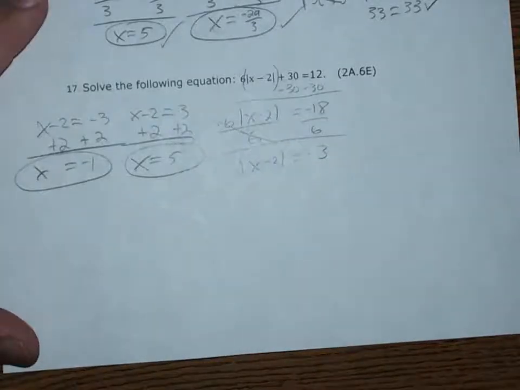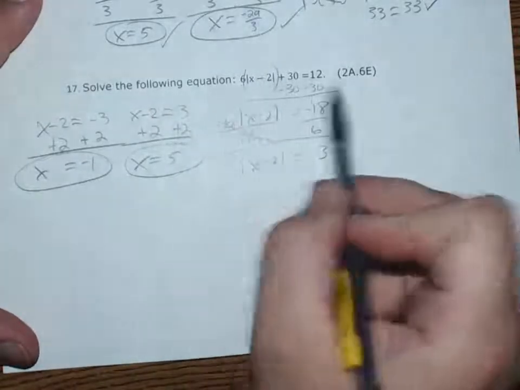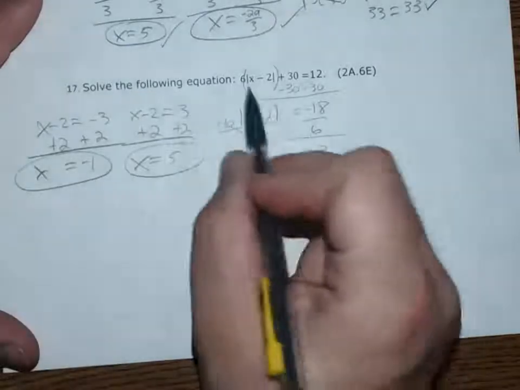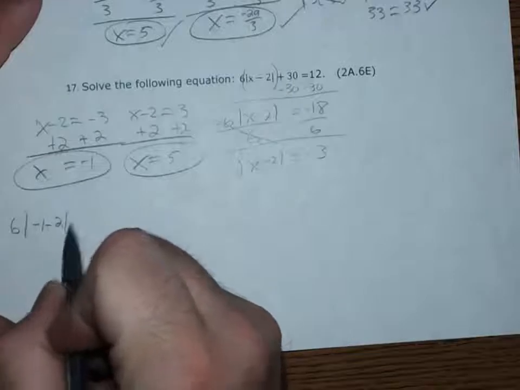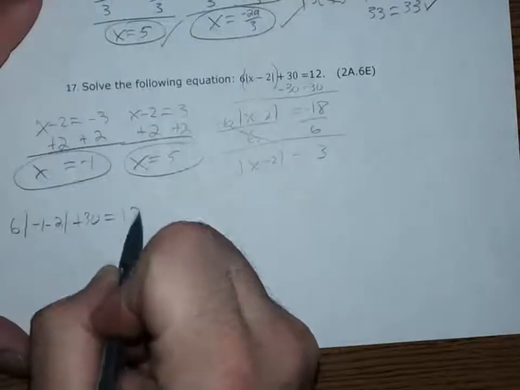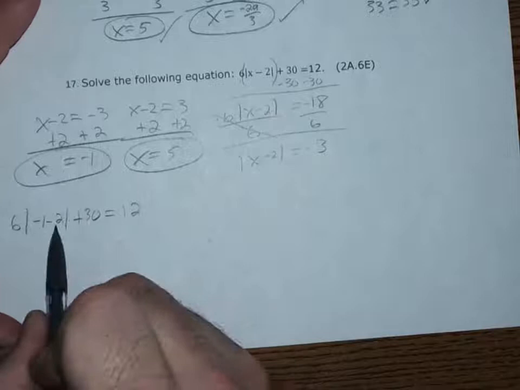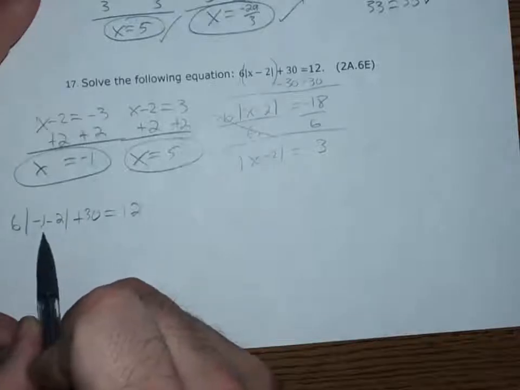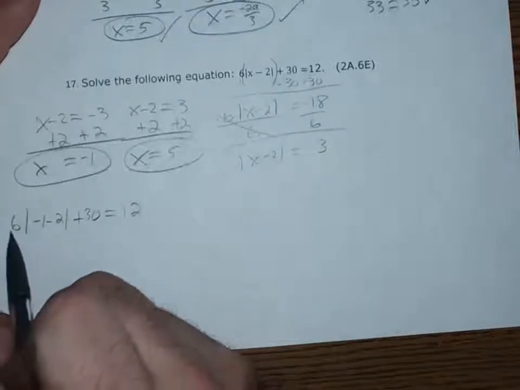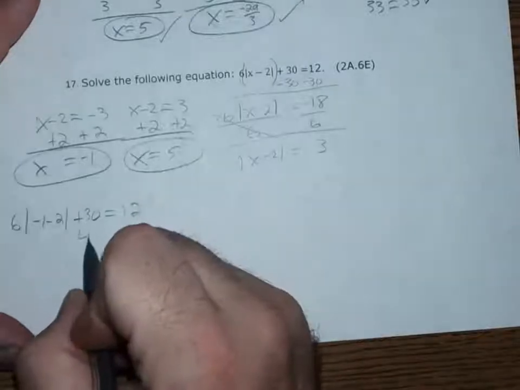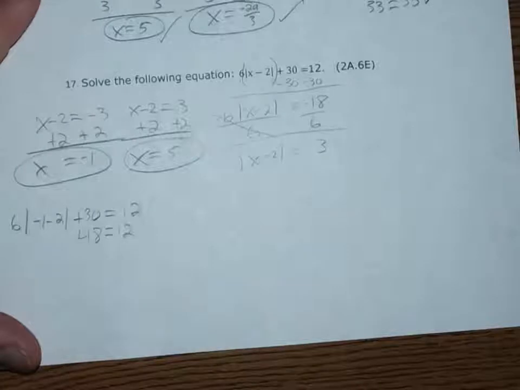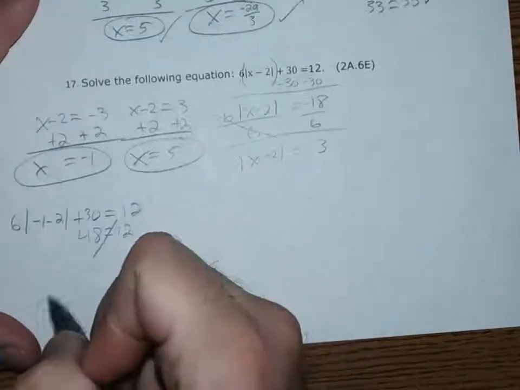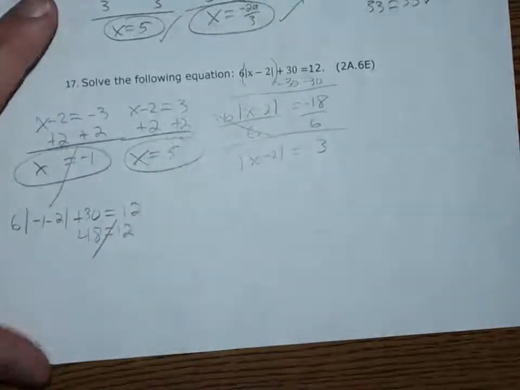Now to check my work. So I'm going to go back to this original equation. I'm going to check x equals negative 1 first. So I got 6 times the absolute value of negative 1 minus 2 plus 30 should equal 12. Negative 1 minus 2 is negative 3. The absolute value of negative 3 is positive 3. Times 6 is 18. Plus 30 is 48. So I end up with 48 on the left and 12 on the right. Is that true? Does 48 equal 12? No. So that means x equals negative 1 is not a solution.